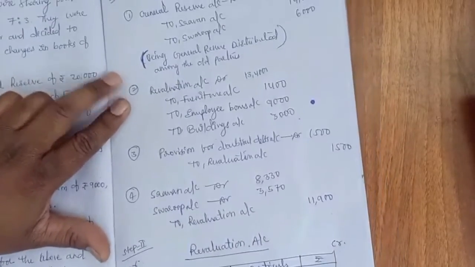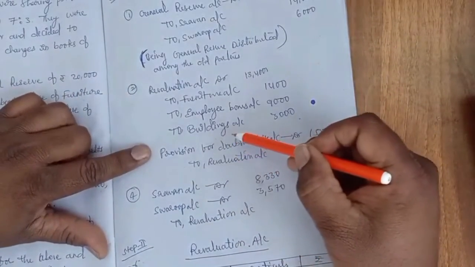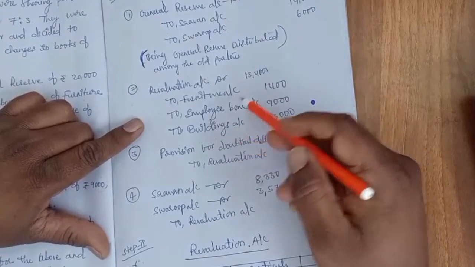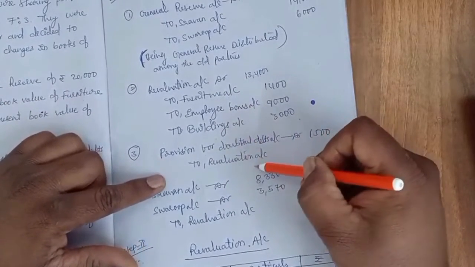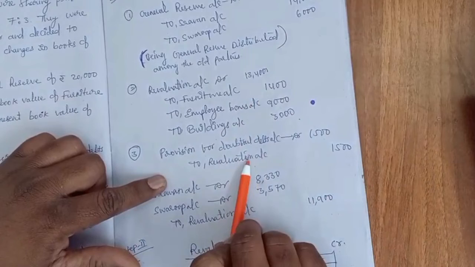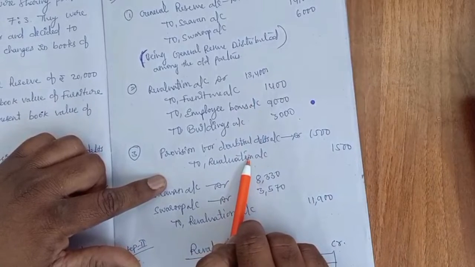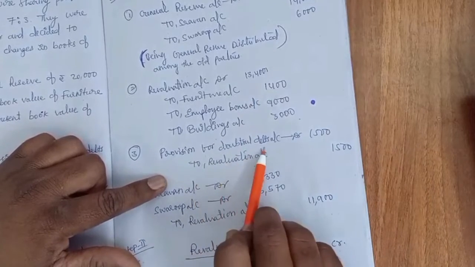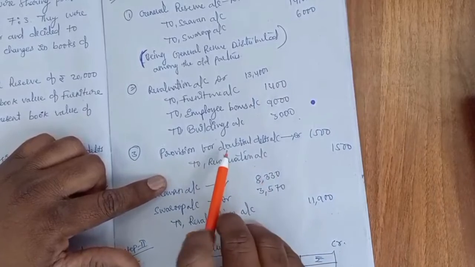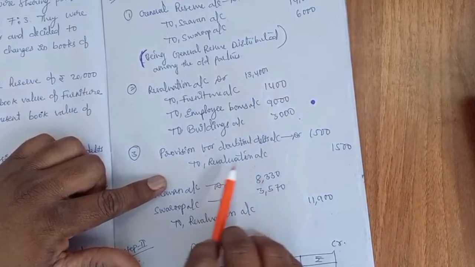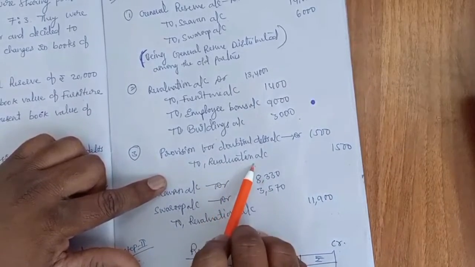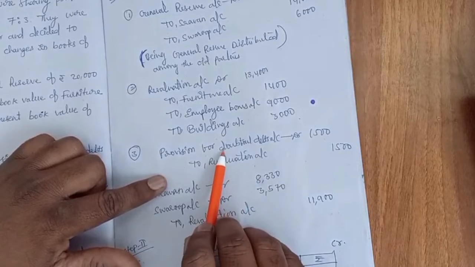Now come here, what are the entries related to revaluation account which are written on the credit side? So we have to write this provision for doubtful debts on the credit side, because it is not on the debit side form, okay.